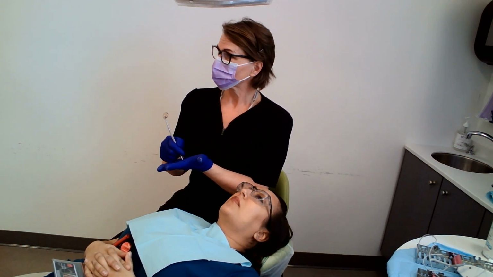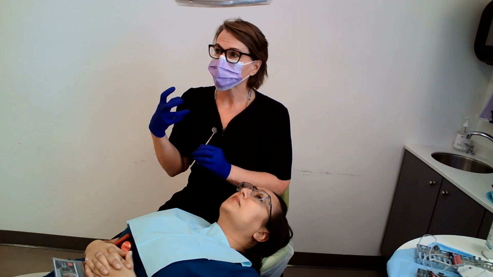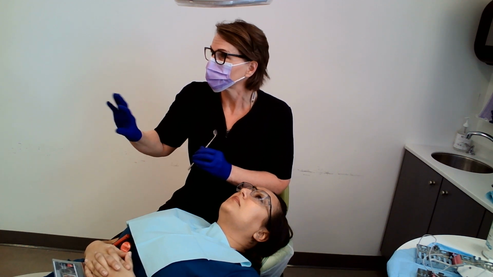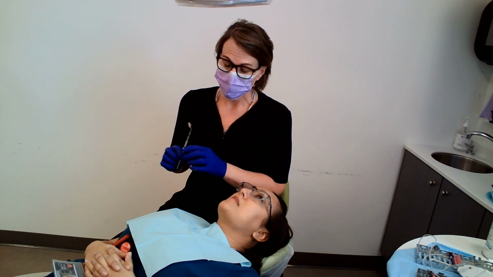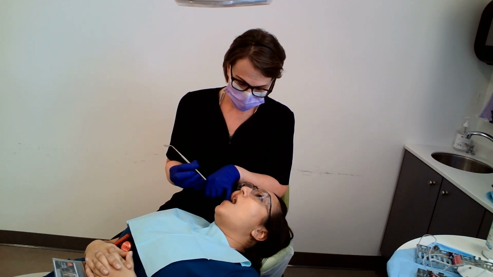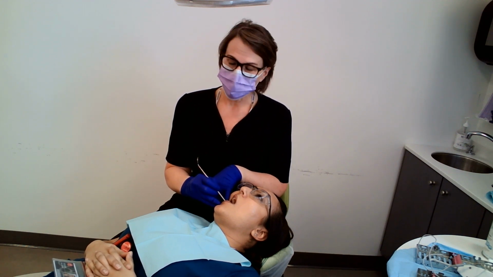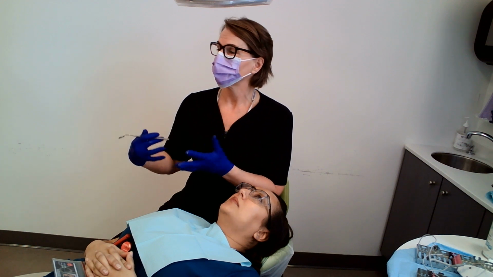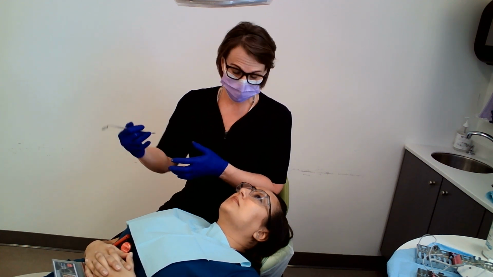It's tender to percussion, it's tender to palpation, and she's getting that cold sensation. So there's temperature that's going on, so that nerve is probably mostly dead, okay, which is going to require a root canal. Now with Nina's tooth here, she doesn't have any restorations on her tooth. Sometimes you can have old restorations that are leaking, there's decay underneath, which could elicit it needing a root canal because that decay could go into the nerve.